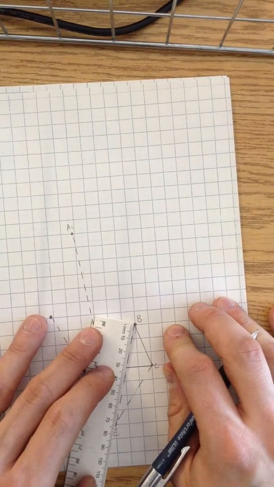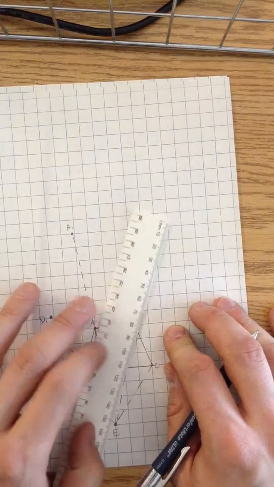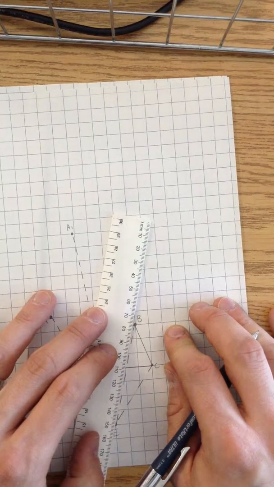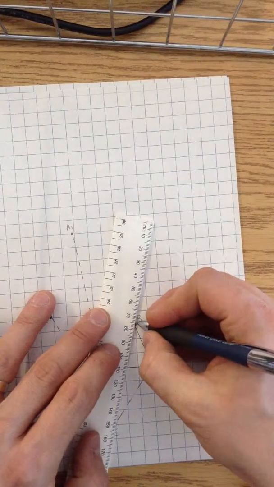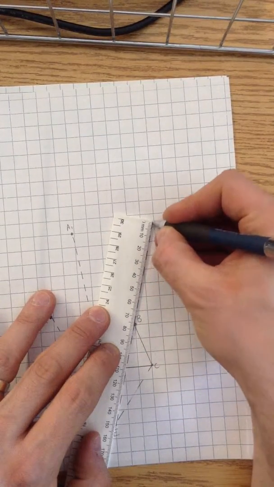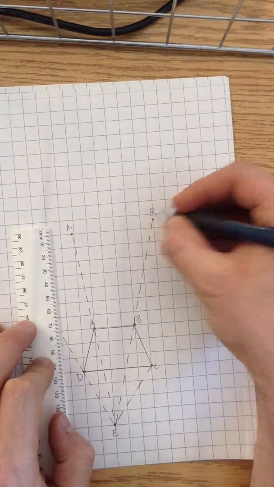B to E is 7.5 centimeters long, so now I'm going to extend that line to 15 centimeters away because 7.5 times 2 is 15. And right here I've got a new B prime.